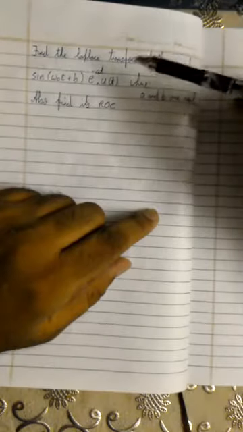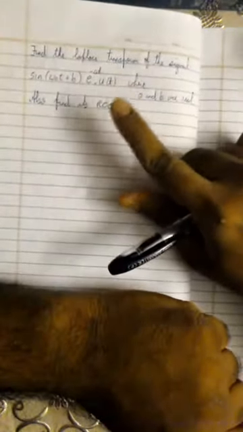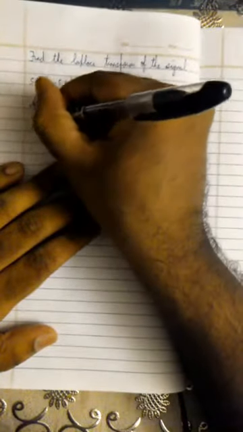I think they have asked this question in a previous question paper. If you check the April 2018 question paper, you can find the same question over there. It's been asked in the previous year. So let's do this question.